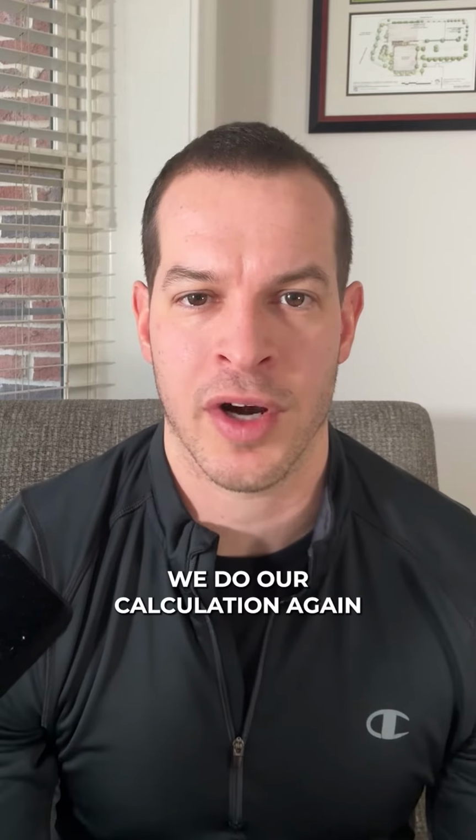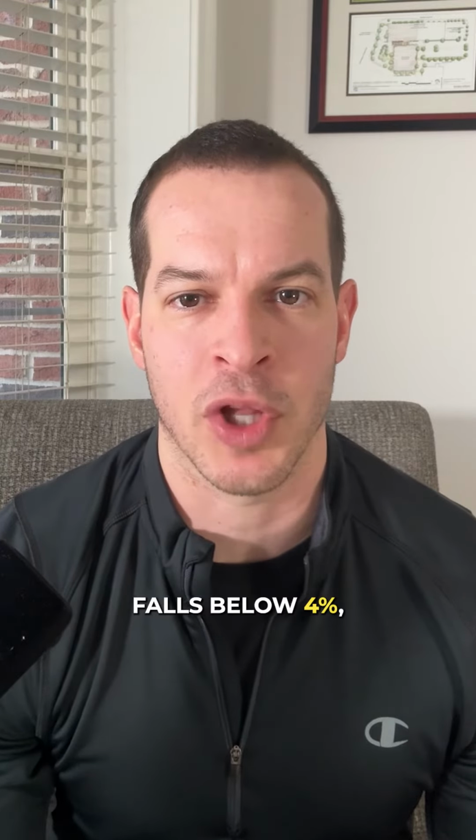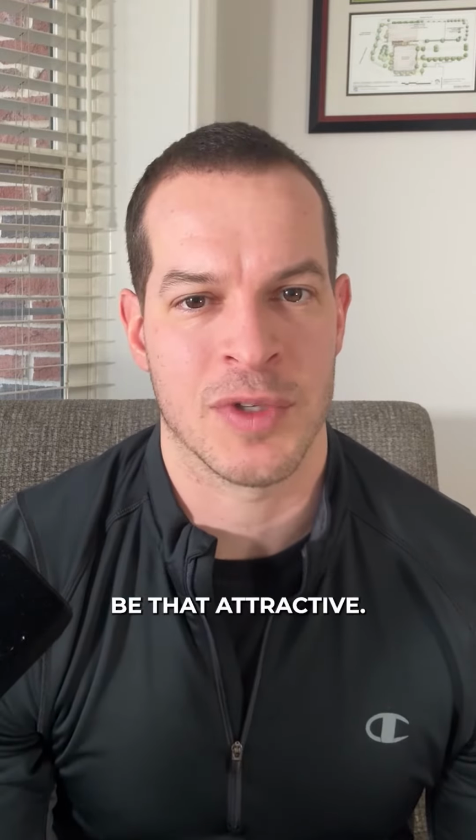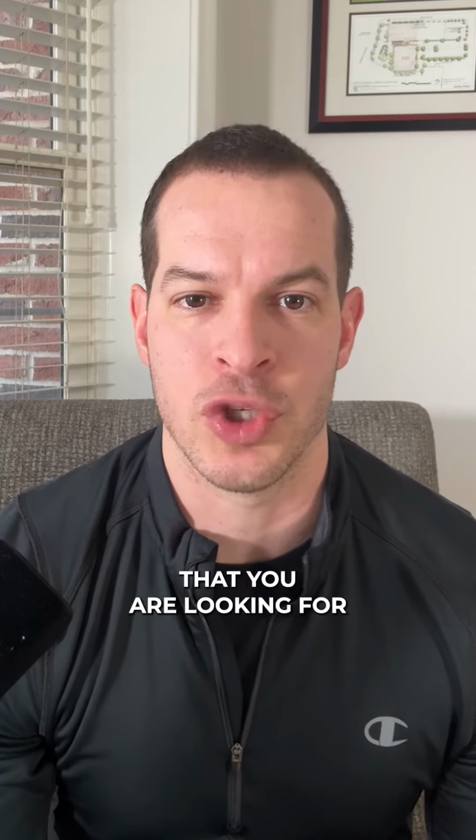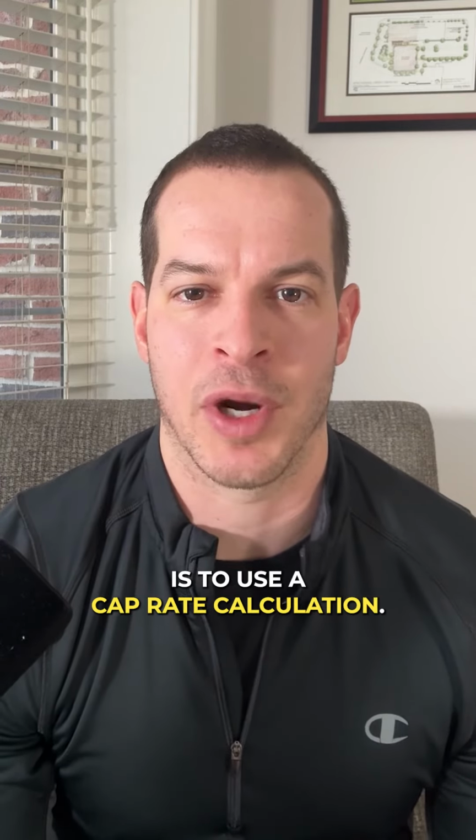Now, if that same seller wanted $3 million, we do our calculation again, and the cap rate falls below 4%, which doesn't really seem to be that attractive. So you can see a quick way to determine the value that you place on the property based on the returns that you are looking for is to use a cap rate calculation.